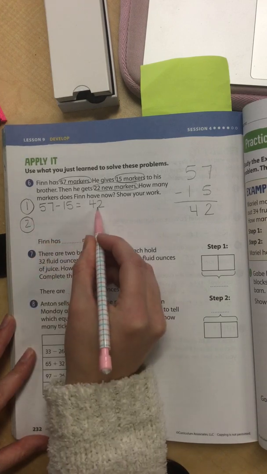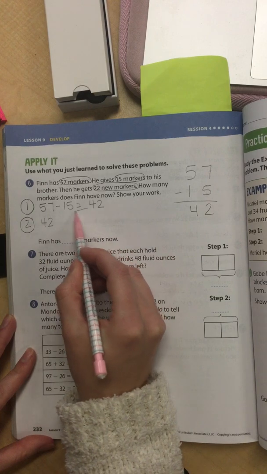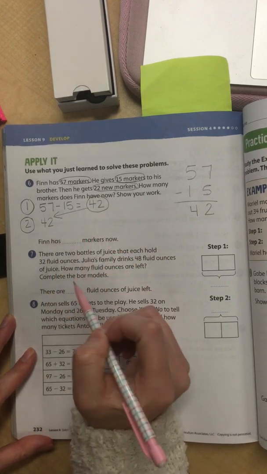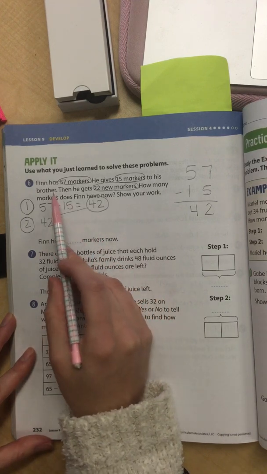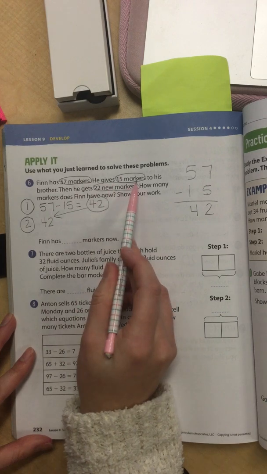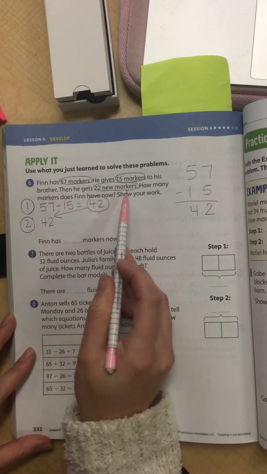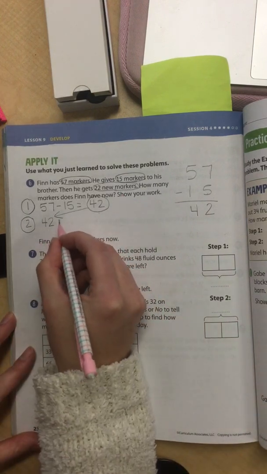I'm going to start with what I had, 42. I'm going to start with my answer. That's the reason why I have to solve that first part. So after he gives away 15 markers, we know that he has 42. It says then he gets 22 new markers. So if he gets 22 new markers, he's getting more markers, right?